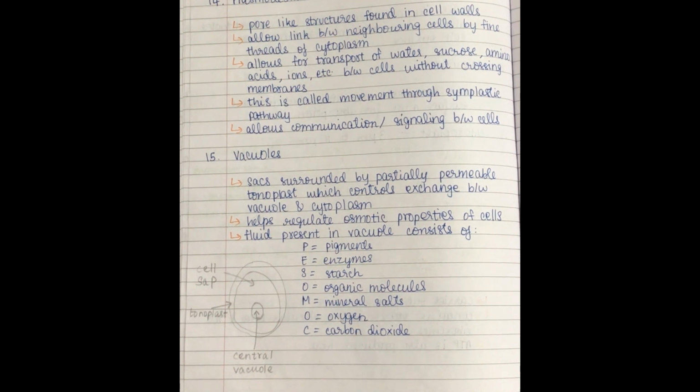Now this is a mnemonic which you can use to remember what is present in the fluid of vacuoles. So P stands for pigments, E stands for enzymes, S stands for starch, O for organic molecules, M for mineral salts, O for oxygen, and C for carbon dioxide.